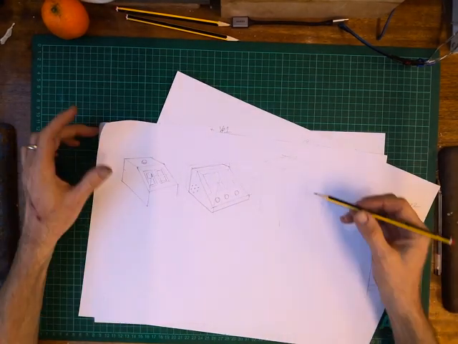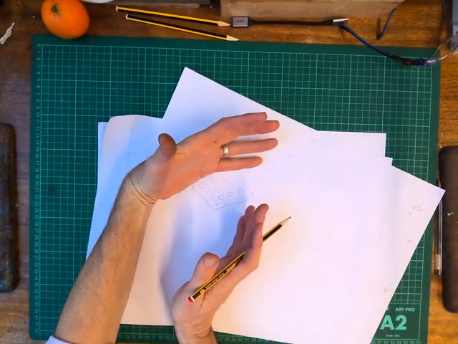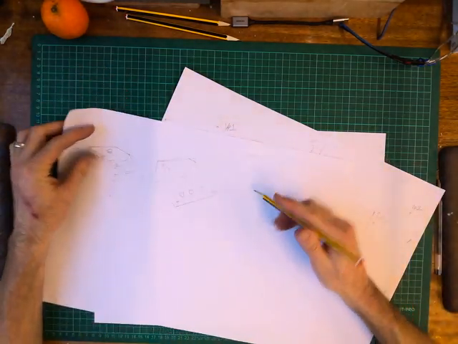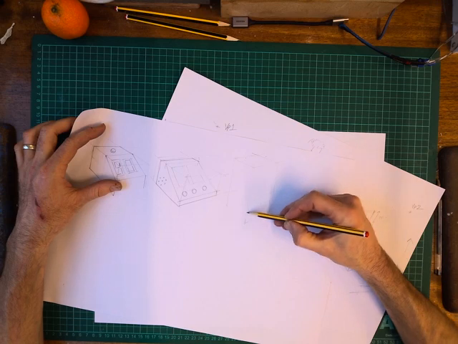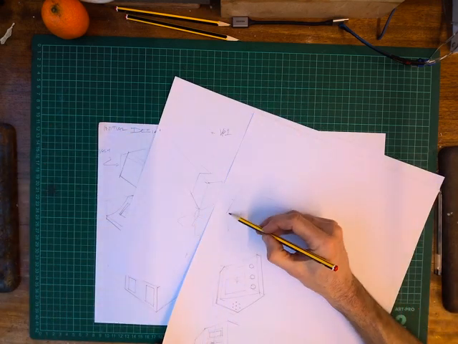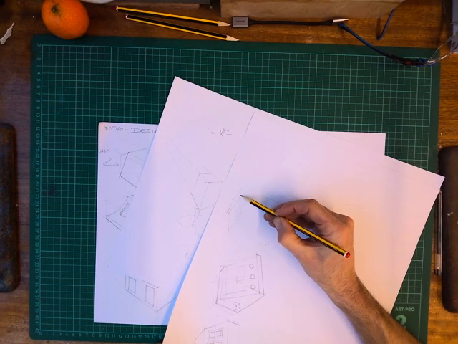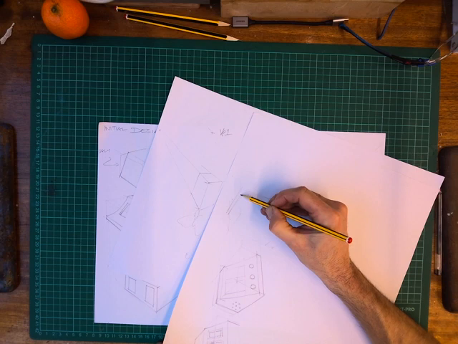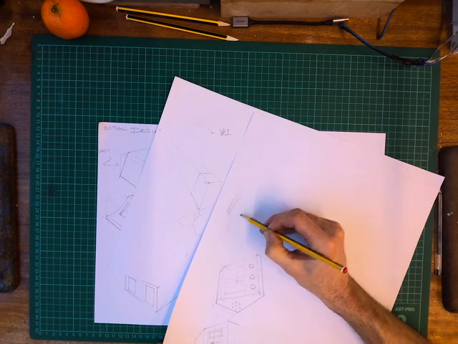I'm thinking, what if I flipped this drawing round? As opposed to everything facing that way, what if I put one in that's facing the other way? I'm going to use a very similar technique to what I used before. Oh, that's wrong. And that's pretty wrong as well. That's better. I'm going to put some points in.